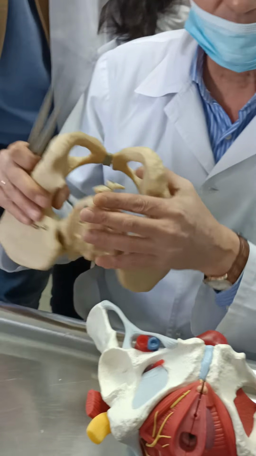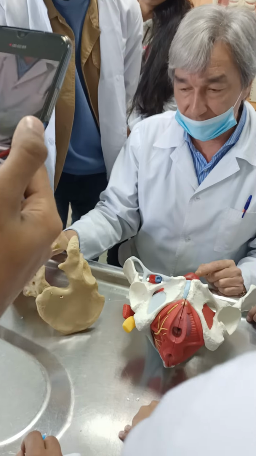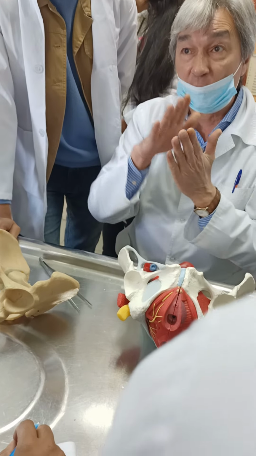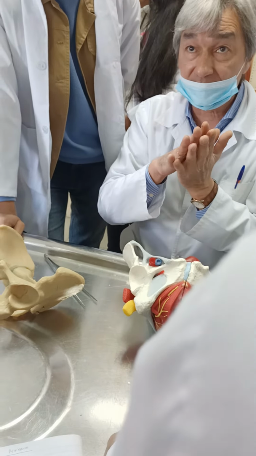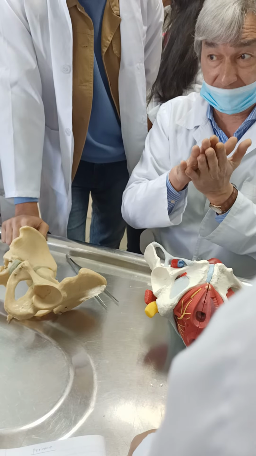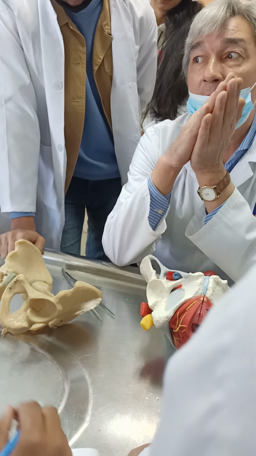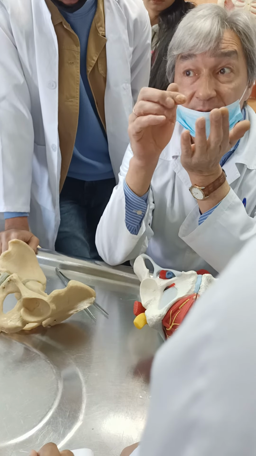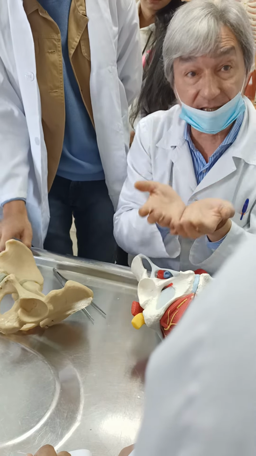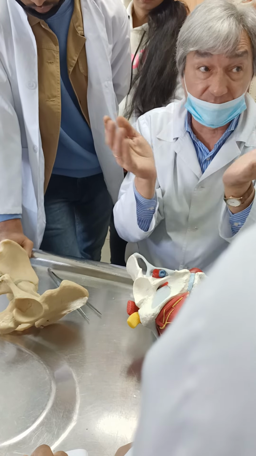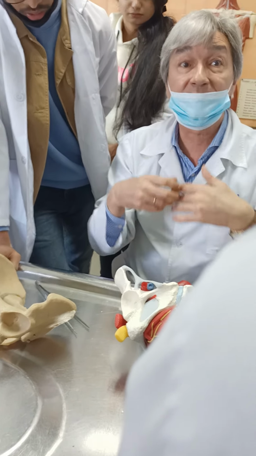Then what about these soft tissues? These soft tissues are the plates formed by some muscles and some fascia. And the plates of muscle and fascia, which have the function of supporting the organs and preventing them from some damages, injuries, are called diaphragms.